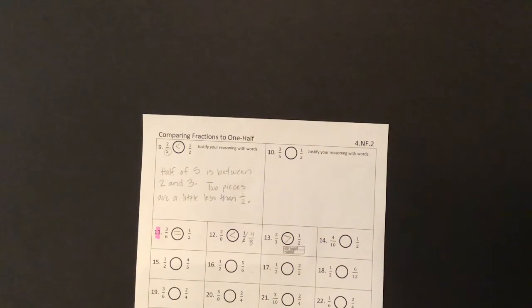Looking at number 14, we have 4/10 compared to 1/2. Think about how many tenths it takes to make 1/2. If you're using fraction bars, that's great. You might have it memorized that 1/2 is equal to 5/10. So I know that 5/10 is just 1 piece more than 4/10. So 4/10 is less than 5/10.